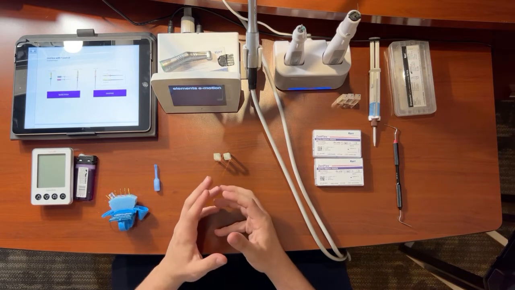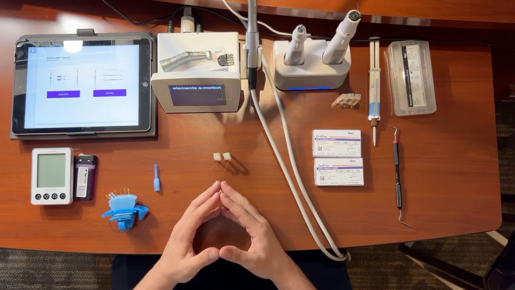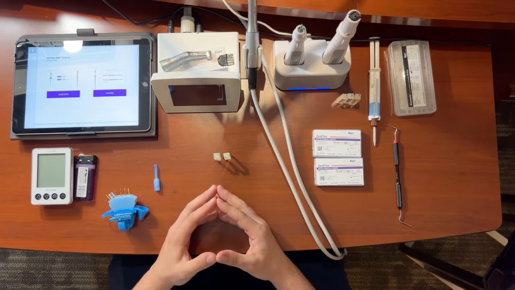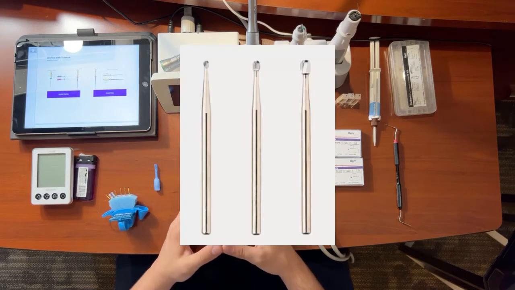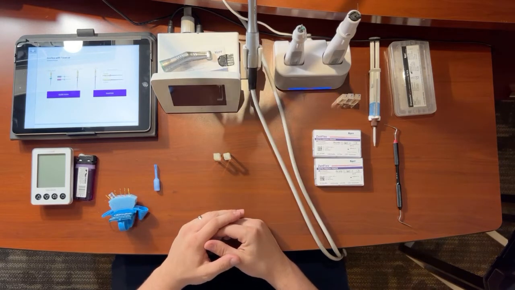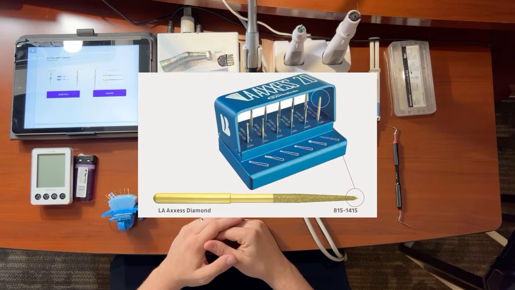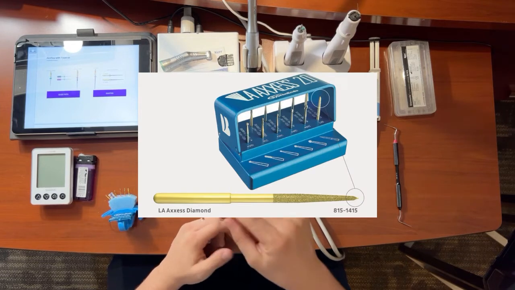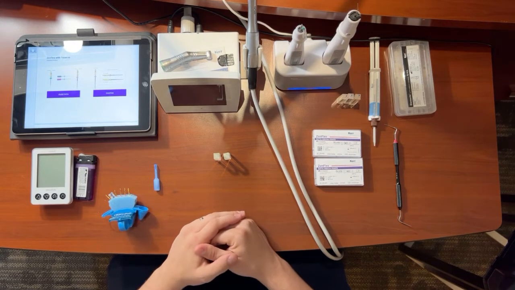So first and foremost, we have diagnosing. We don't really have anything for diagnosing. Next, we have access. So accessing the pulp chamber, you're typically going to use a number 2 or a number 4 round to drop into the pulp chamber. And then you'll maybe use a 557 or an LA Access diamond burr with a parabolic tip, safe-ended, just to cut out a little box or opening to get straight line access to do the root canal.